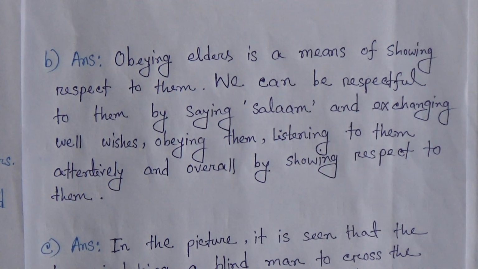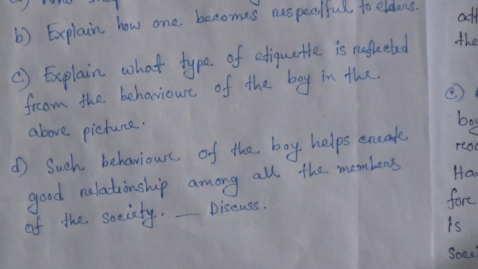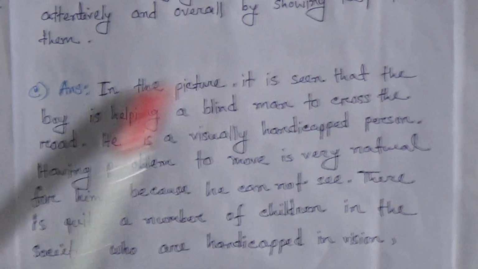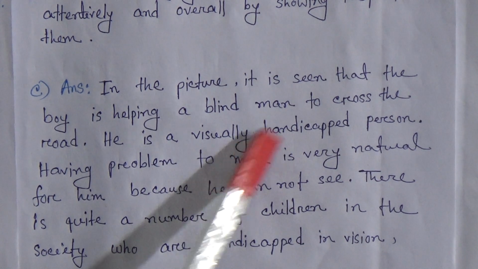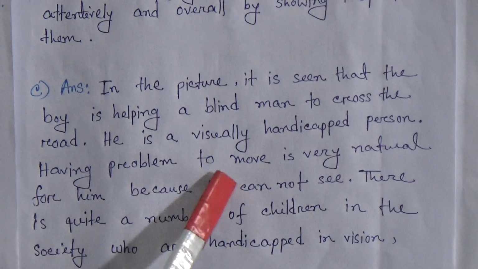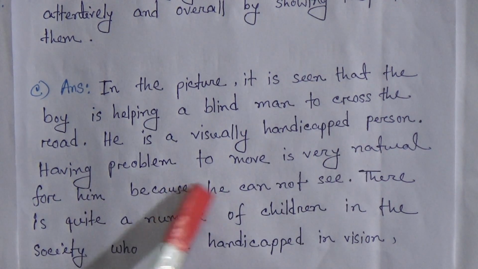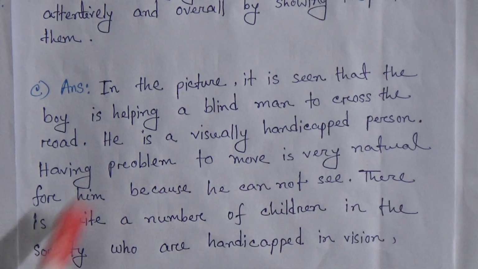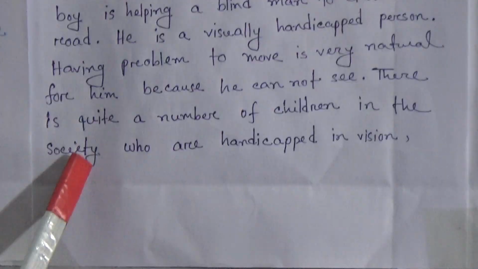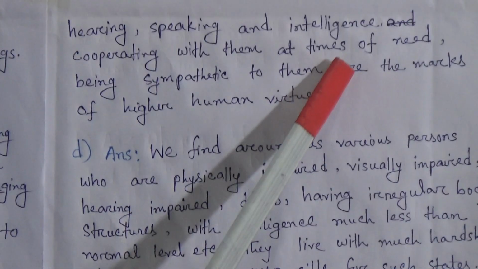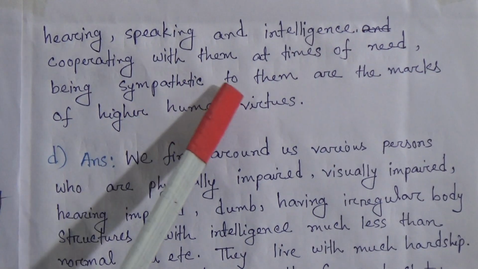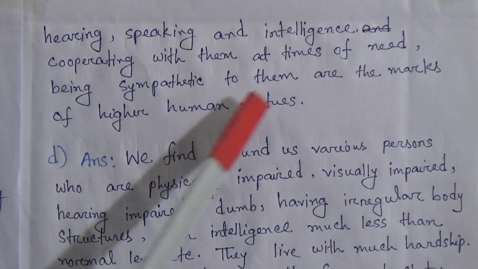Number C. Explain what type of etiquette is reflected from the behavior of the boy in the above picture. Answer. In the picture, it is seen that the boy is helping a blind man to cross the road. He is a visually handicapped person. Having problems to move is very natural for him because he cannot see. There is quite a number of children in the society who are handicapped in vision, hearing, speaking and intelligence. Cooperating with them at times of need and being sympathetic to them are the marks of higher human virtues.